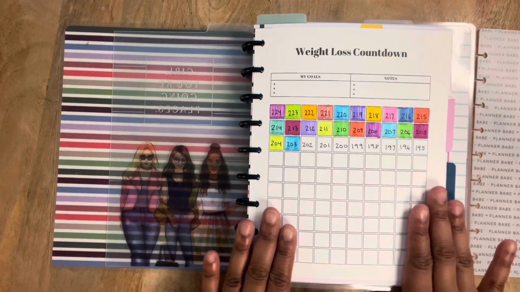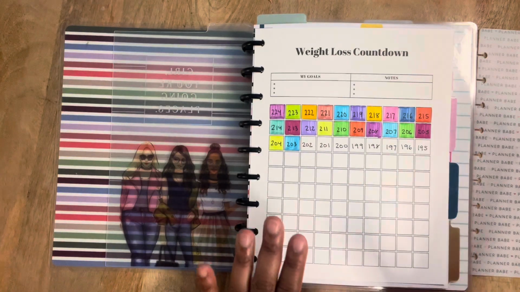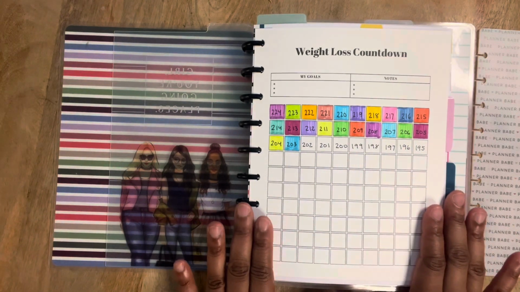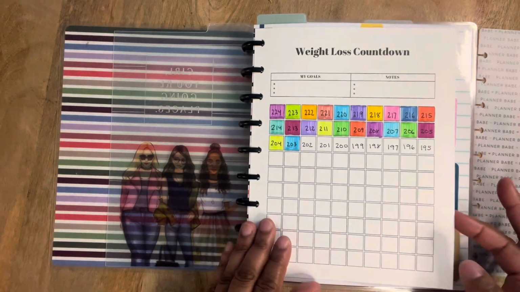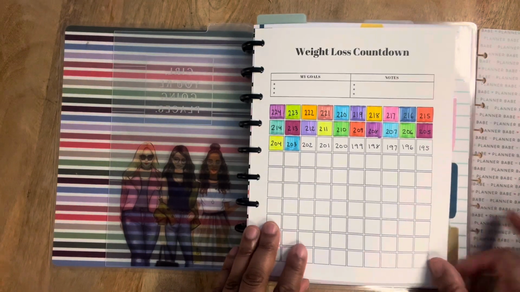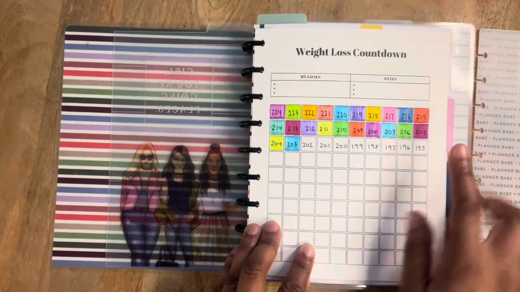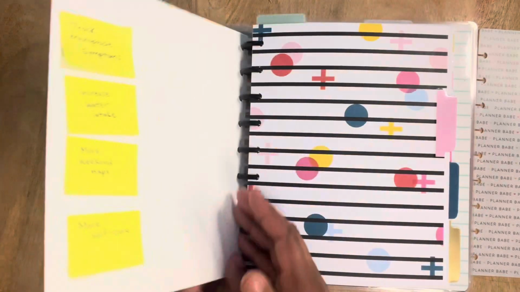I am in my 40s. I am 42 years old. I am post-menopausal, so the weight comes off of me very slow. So I just wanted to give myself a lot of time there. So I might reach this number. I might be way past this number, but we'll see. That's kind of what I have in mind.